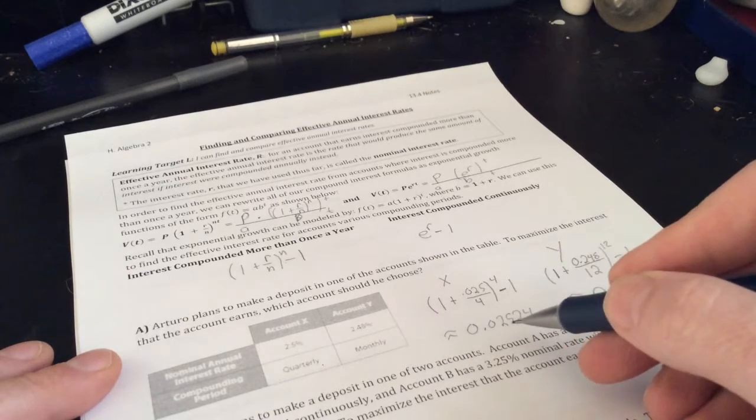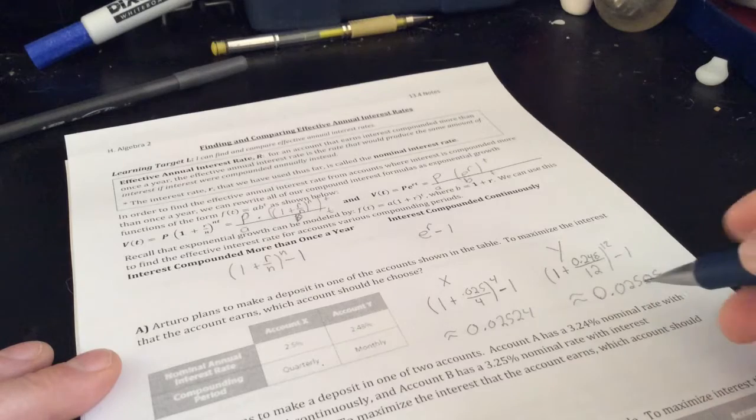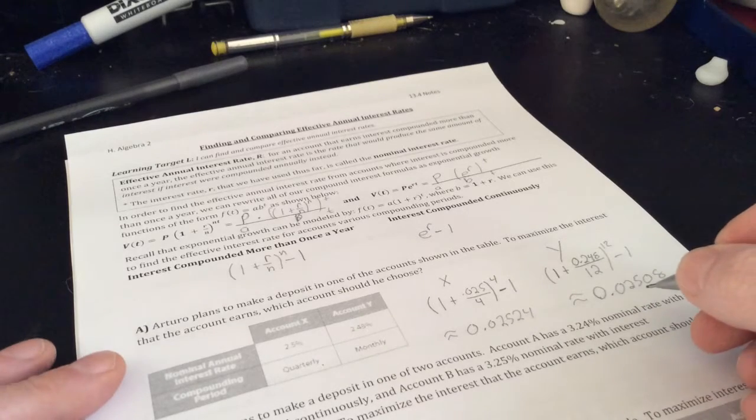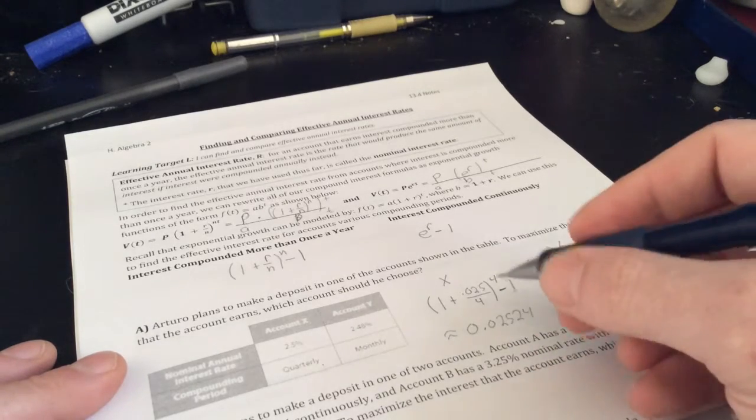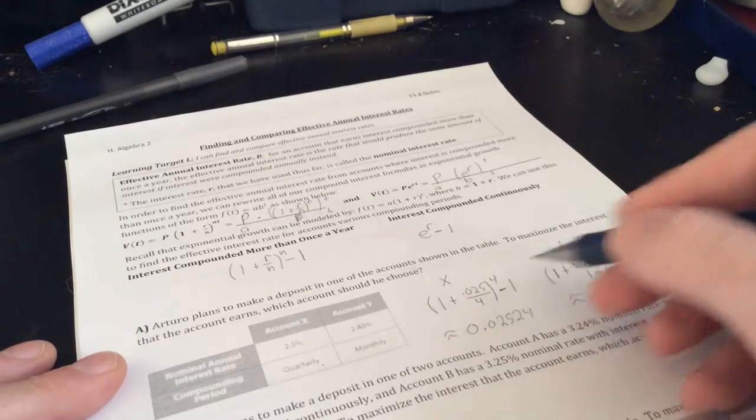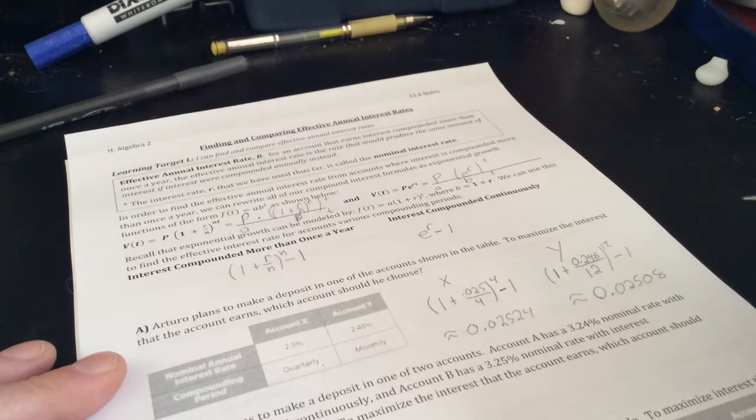This is 2.524%, this is 2.508%, and that's these compound interest rates expressed as a simple interest rate.